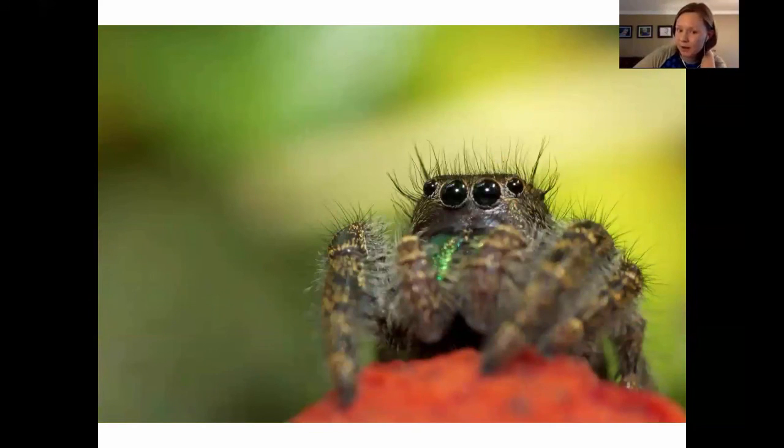Here's an example of a jumping spider where I wish I had greater depth of field. If these front legs had been in focus, it would have made for a much better photograph in my opinion, but the depth of field was so limited that I was really only able to get some of these hairs on the head and parts of the eyes in focus. So again, depth of field really important.